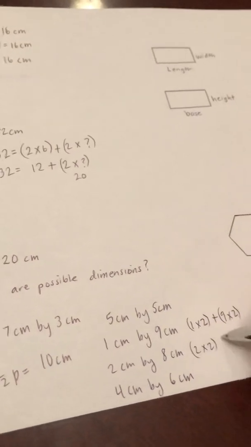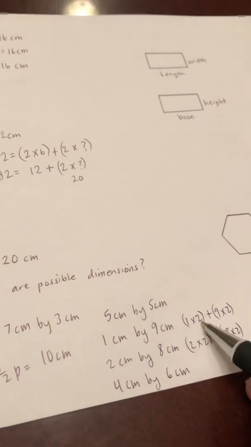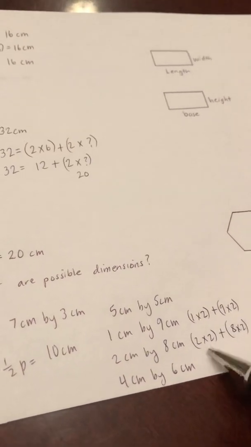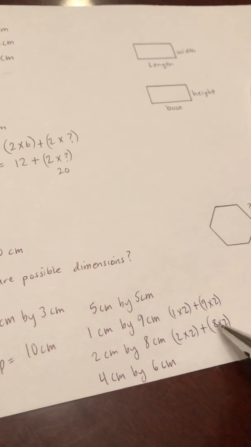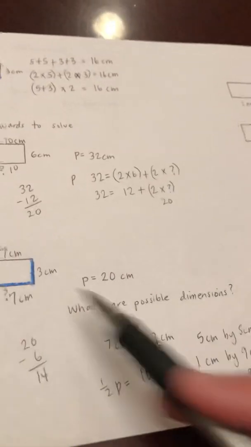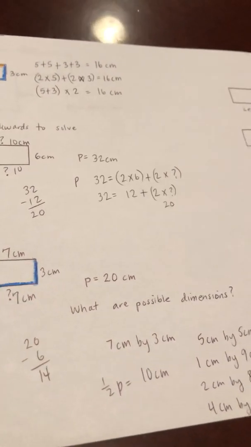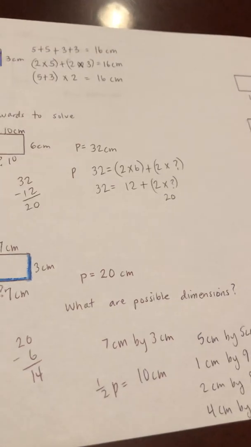2 times 2 plus 8 times 2. Okay, so 2 and 18 gives you 20. 4 and 16 gives you 20, and so on. Again, taking half of the perimeter and coming up with 2 numbers is a lot easier than trying to work backwards and randomly come up with 4 numbers.